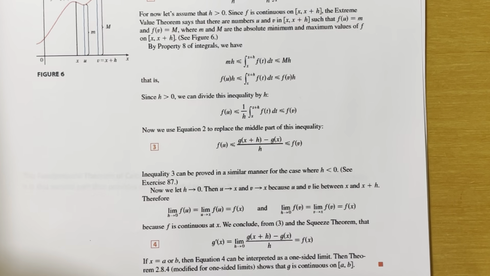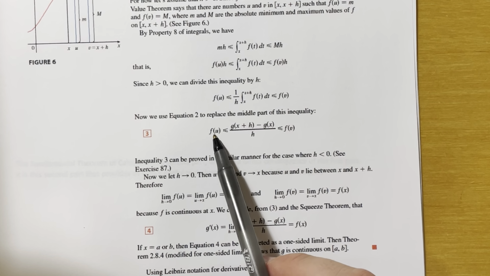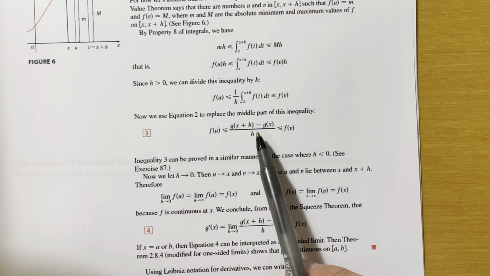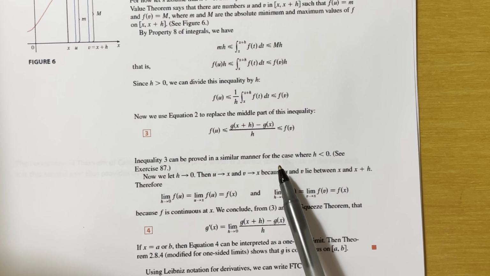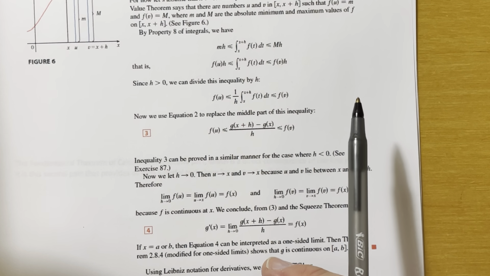They're approaching x. Okay, so the limit as h approaches 0 of f of u is equal to the limit as u approaches x of f of u, which would just be f of x. In a similar case over here, f of v will also approach f of x. And so now what we have is a compound inequality where the lower bound is approaching f of x and the upper bound is approaching f of x as h goes to 0. This looks a lot like the squeeze theorem. And in fact, we can apply the squeeze theorem here, and it would say that if these two things both go to f of x as h goes to 0, then this also has to go to f of x as h goes to 0.